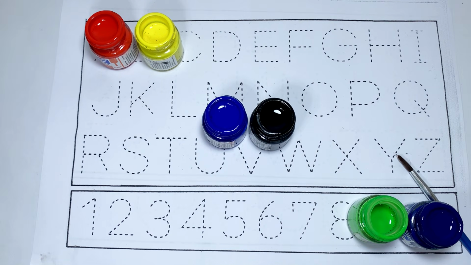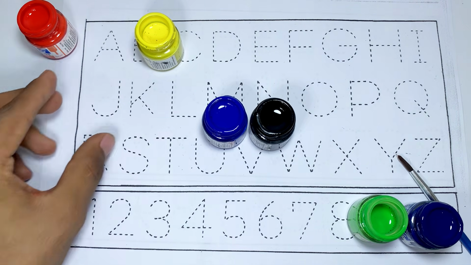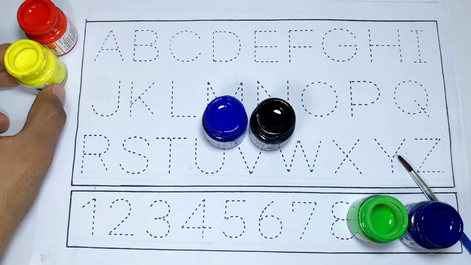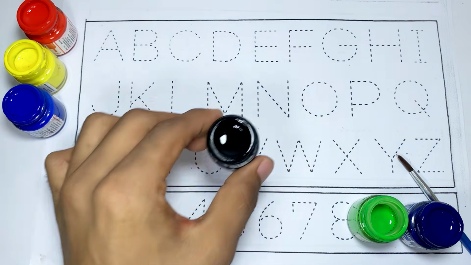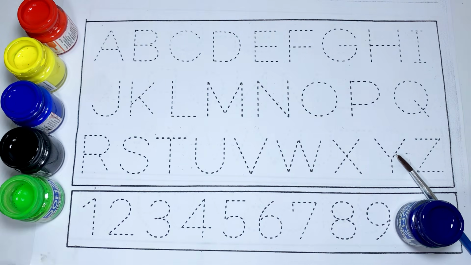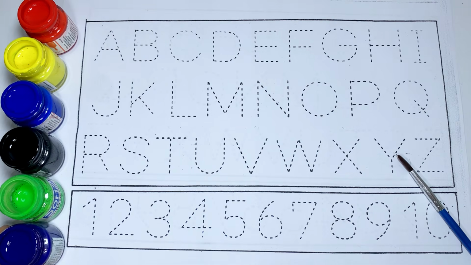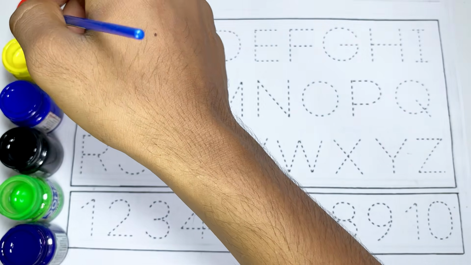Today learn and draw capital letters alphabets A to Z and numbers 1 to 10. So kids, let's learn the names of the color. Red color, yellow color, sky blue color, black color, green color, and dark blue color. Now you draw alphabets and first you draw A and use red color.